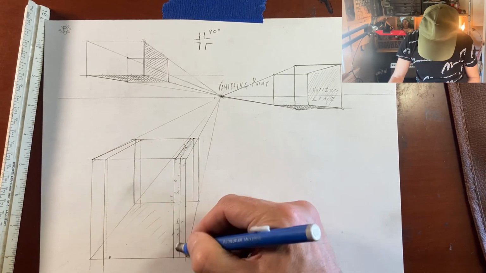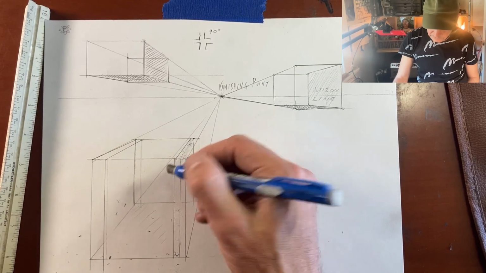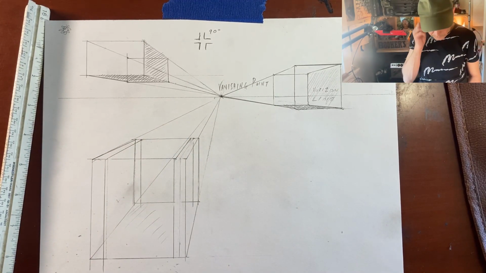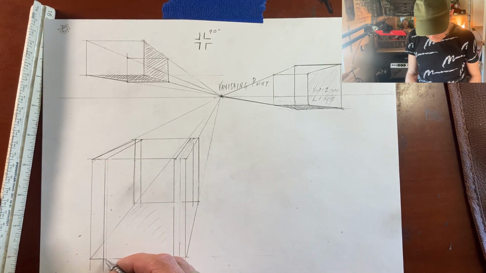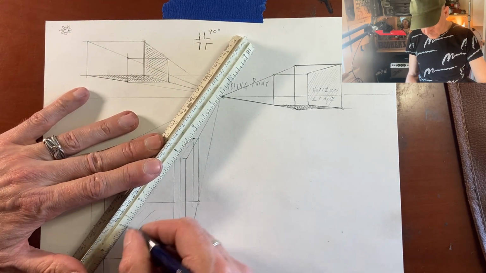Erase that mistake. And so we have the front of the table legs. Now we have to draw a line going to the back.